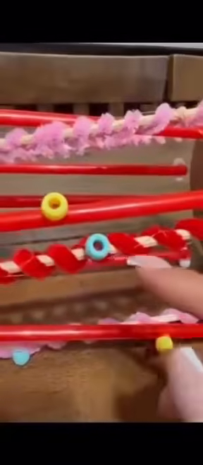The light purple beads represent actin with binding sites. The white beads represent myosin heads. The teal beads represent troponin. The orange yarn is tropomyosin. The yellow beads represent ATP.